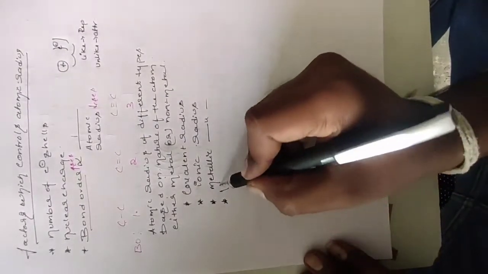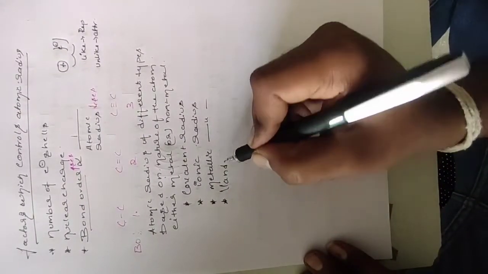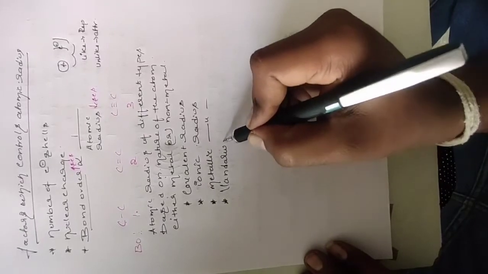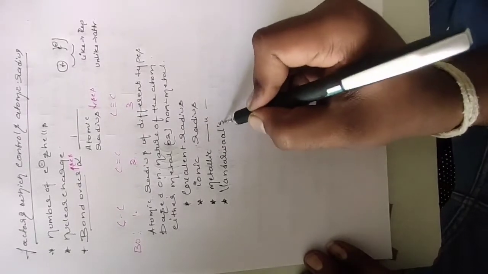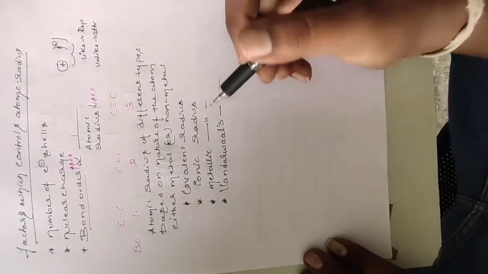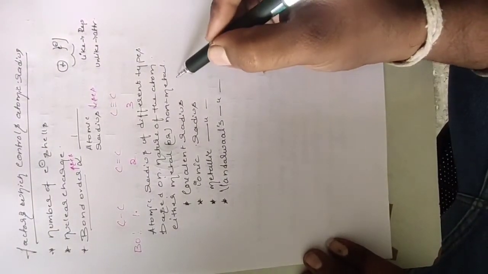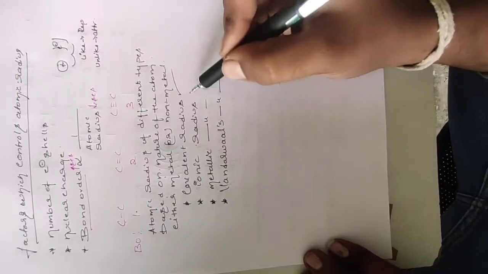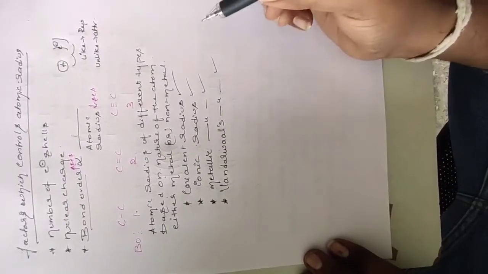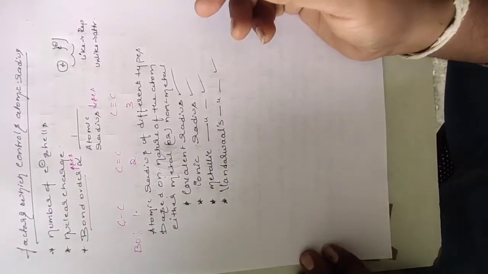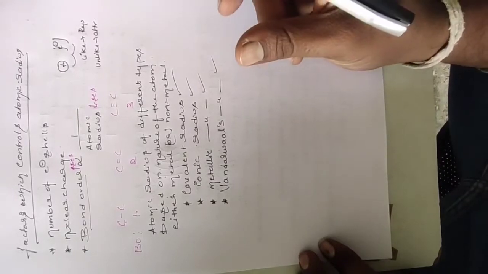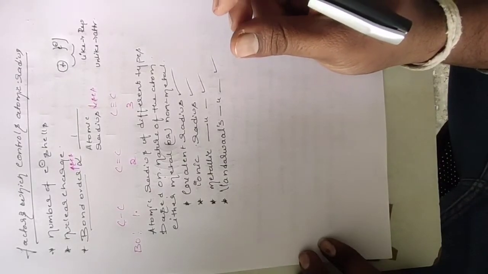Fourth one is van der Waals radius. We will study each and every one: covalent, ionic, metallic, van der Waals. Before that, we will talk about variation of atomic radius in groups and periods.